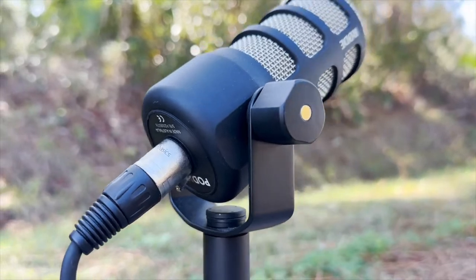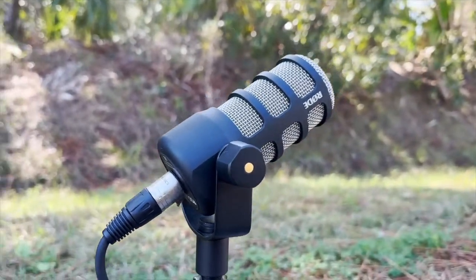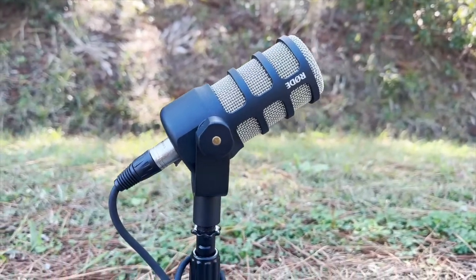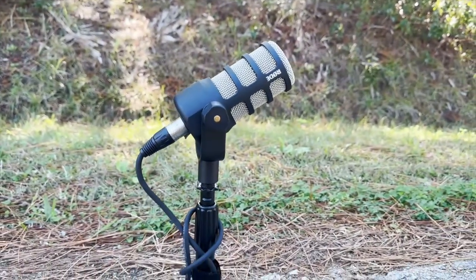But the cool thing about it is that, as you can see right here, it already has a mount that you could connect to your arm or to your desk stand. So essentially, you don't have to pay a lot of money extra. Some microphones, you got to buy the microphone, then you got to buy a stand to connect it to a desk mount or an arm. So that's kind of included in there.